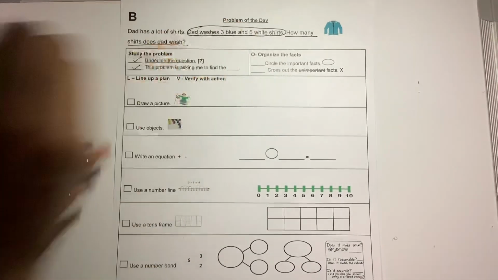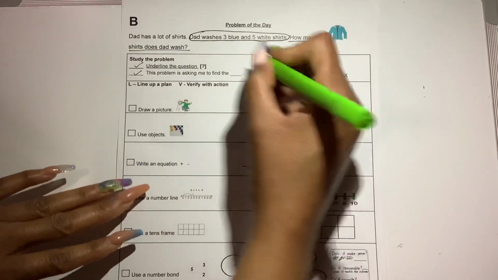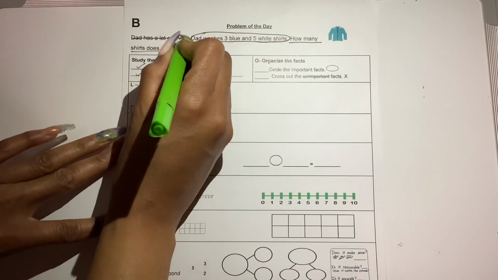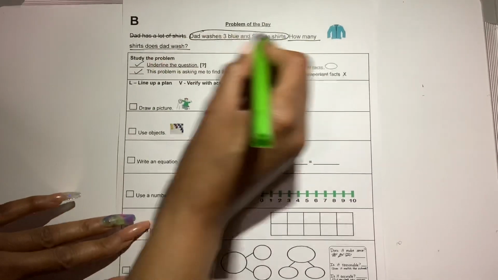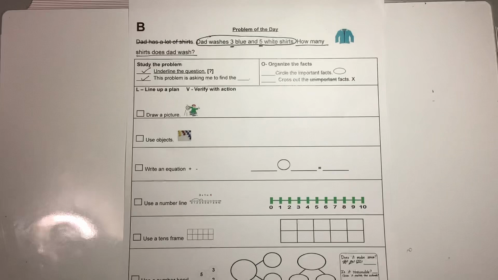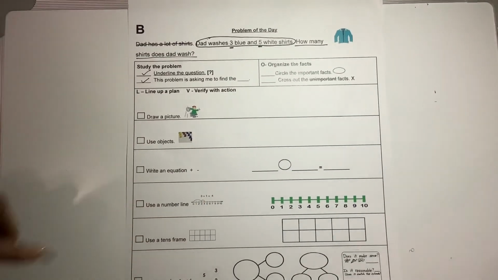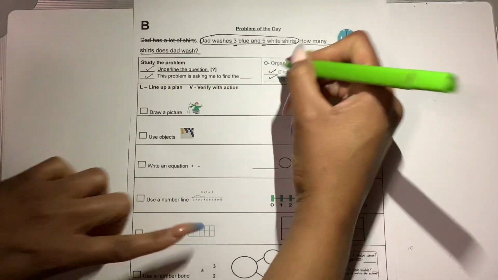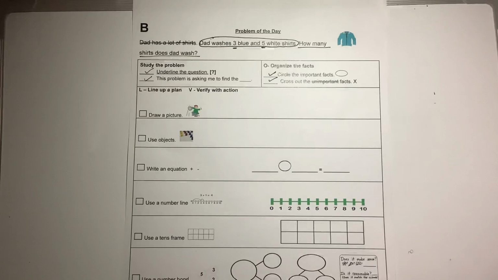Okay? What is not important is that Dad has a lot of shirts. So even though we circle this, we need to pay attention to those two numbers. Check and check.